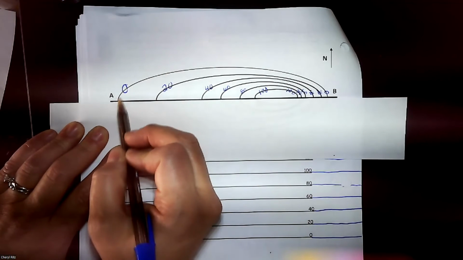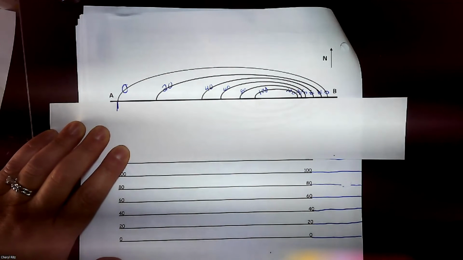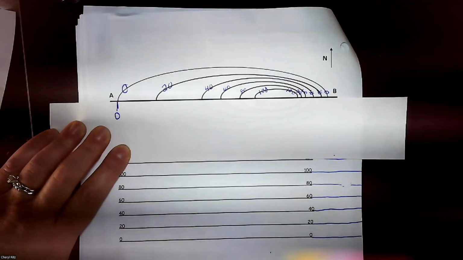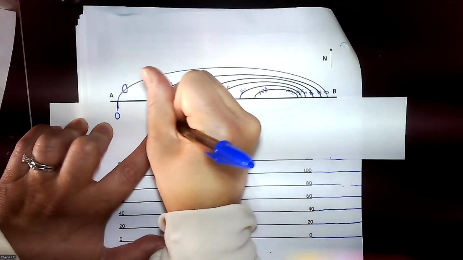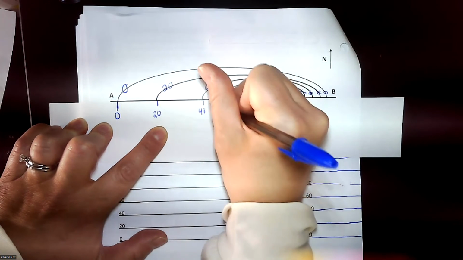So here's the 0 contour line. Right there is where it touches my scrap paper. I am now going to label that 0. Then the 20 line touches right here. I'm labeling it 20. All the way across.